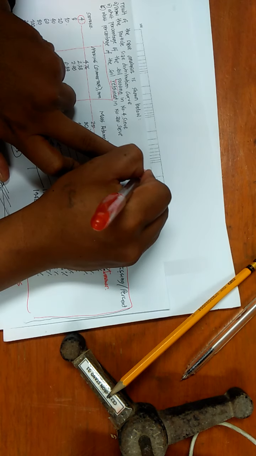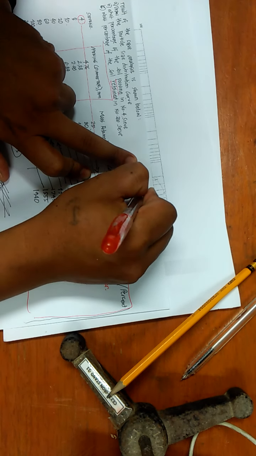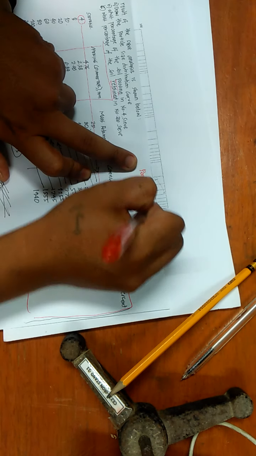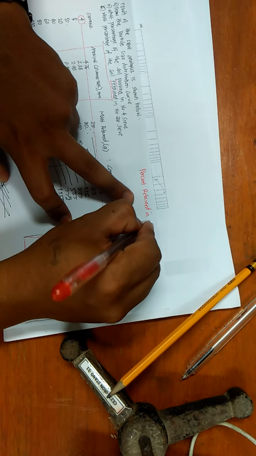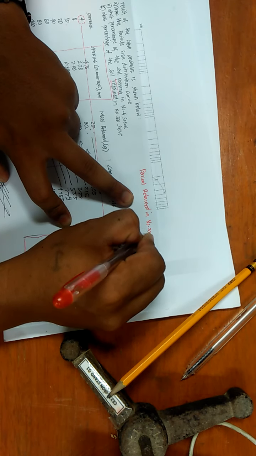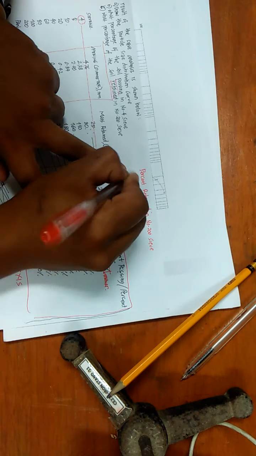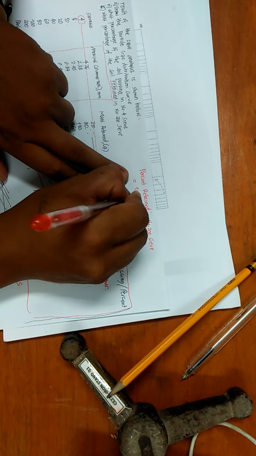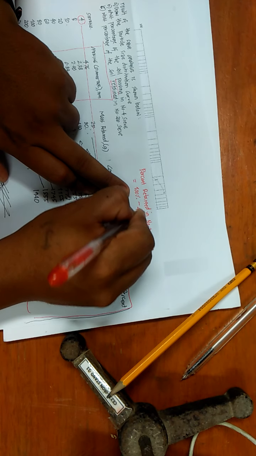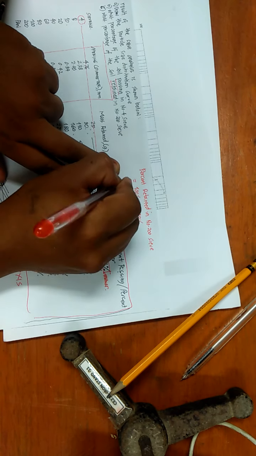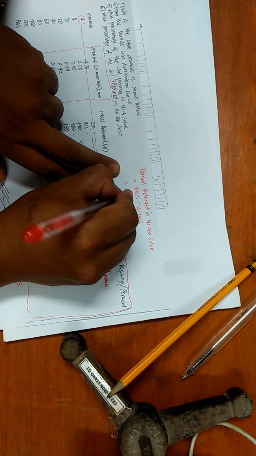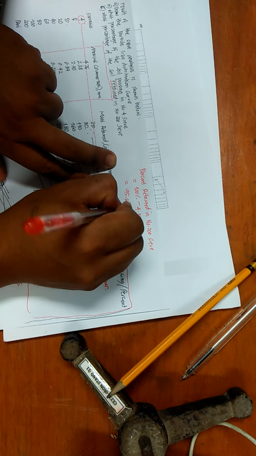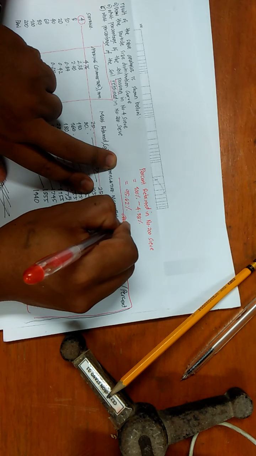Percent retained in number 200 sieve is simply equal to 100% minus 4.38%. So your answer must be equal to 95.62%.